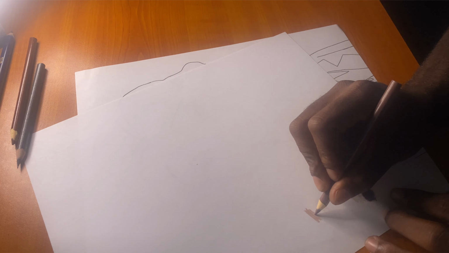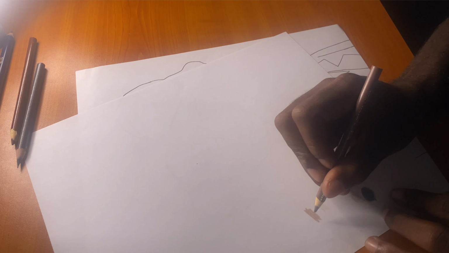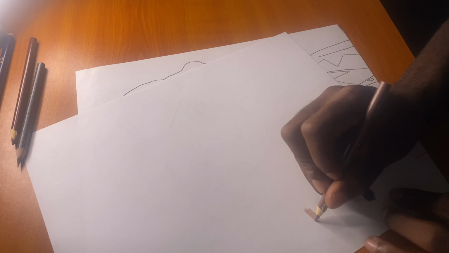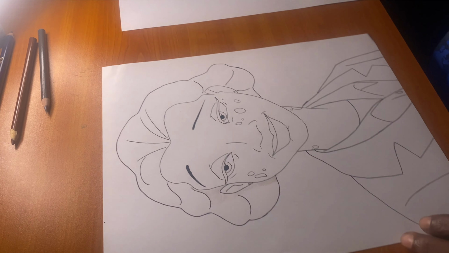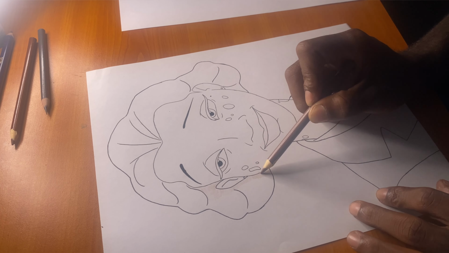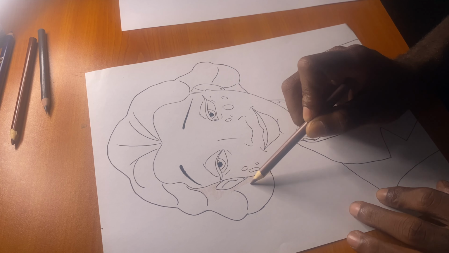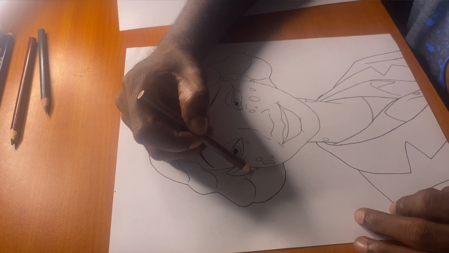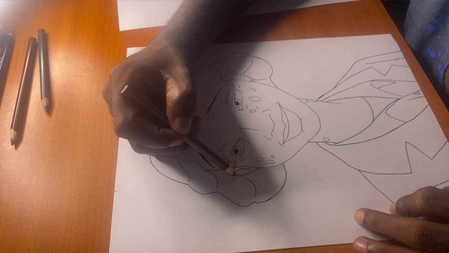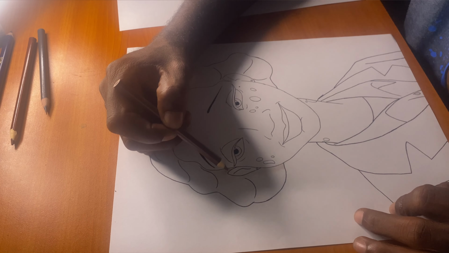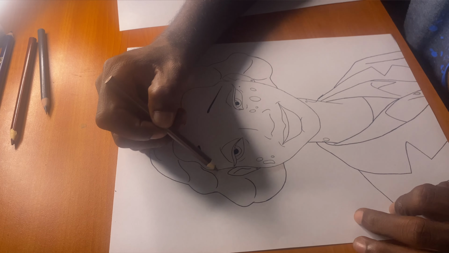But when I do start getting into the darker colors, I will start to color like that. But for now, I'm just going very light, and only on the inside of her hair, not towards the outside. At least not yet.